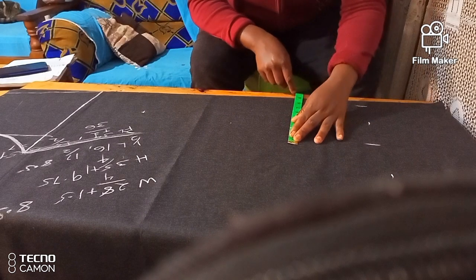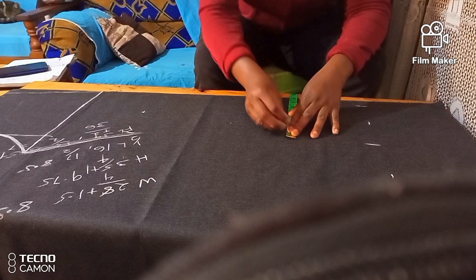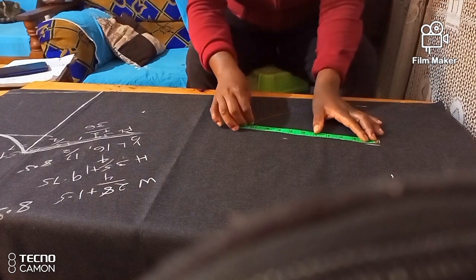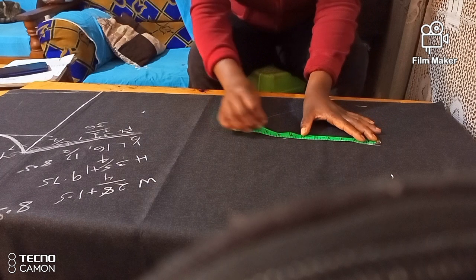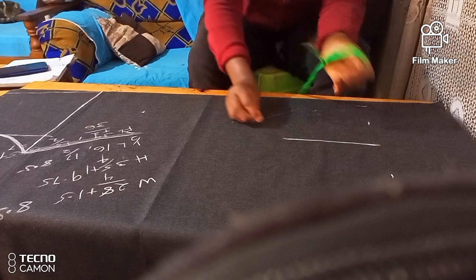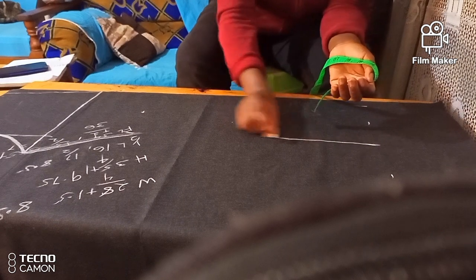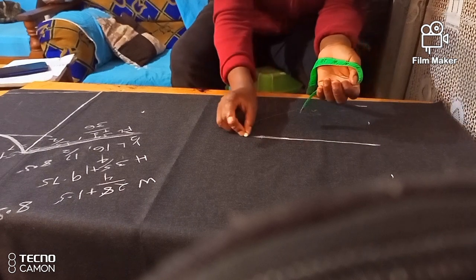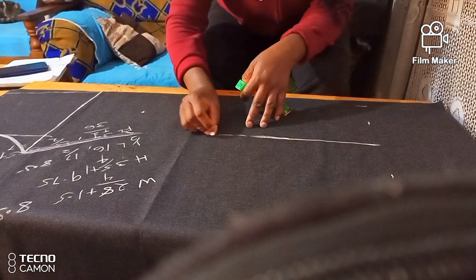And then I'm trying to square it up to make it straight, so in that case I'm also putting 7 there. After that, I'm going to join to the knee region, and finally to the crotch area.